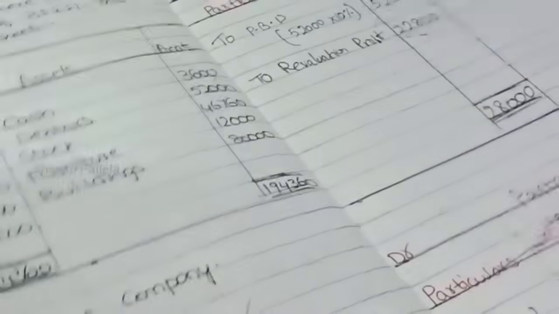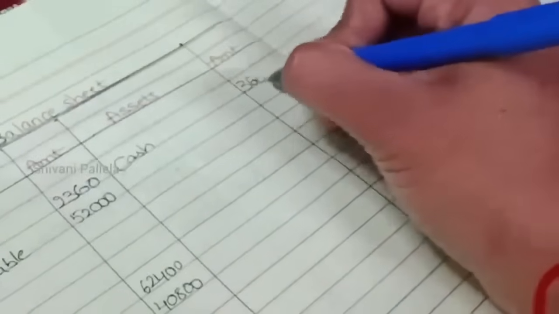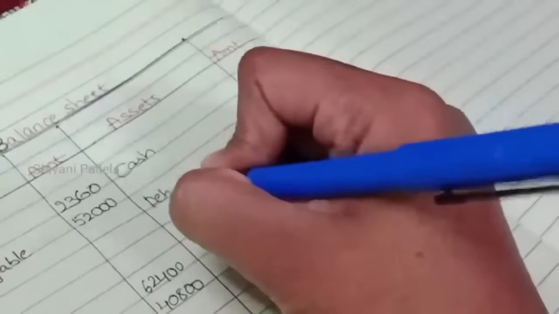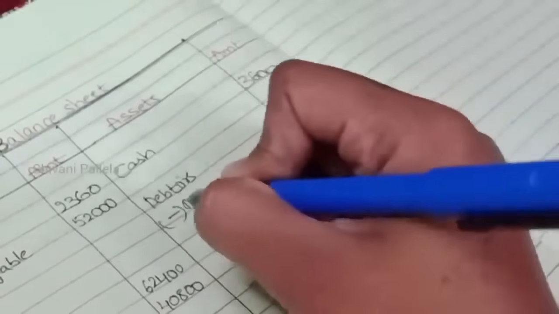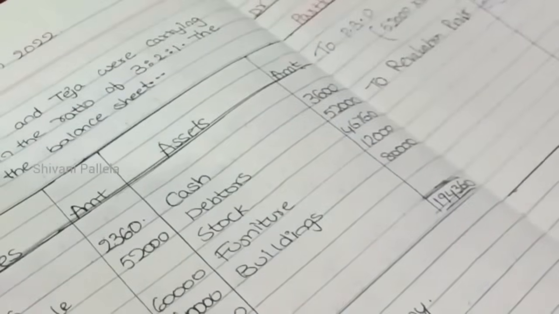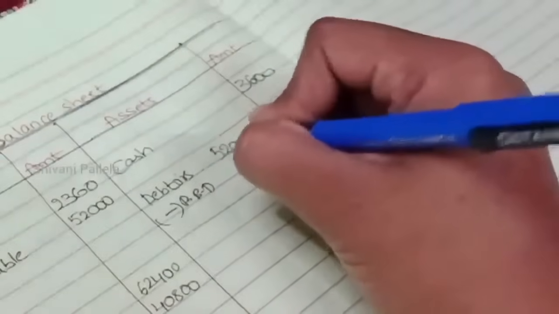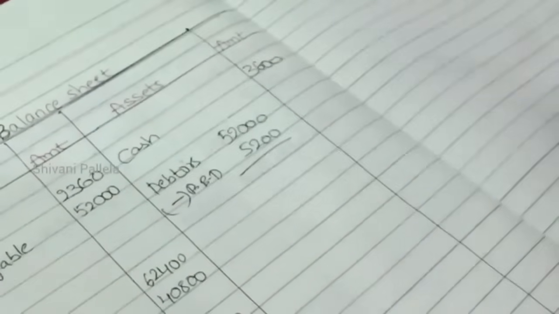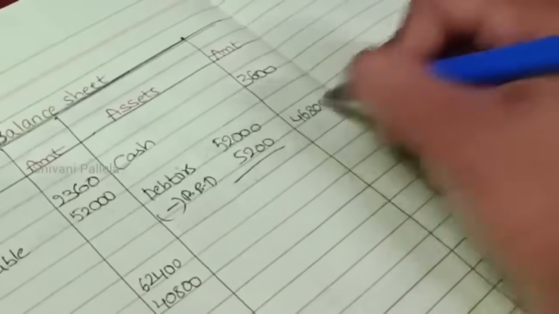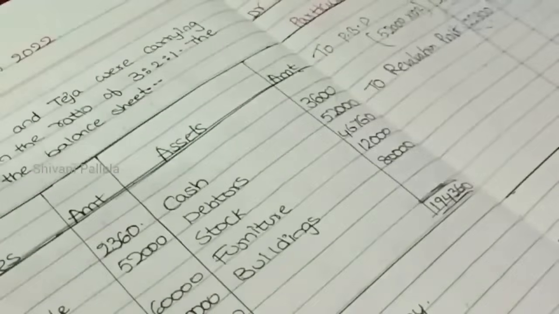Now on the asset side, cash is there. Cash is 3,600. I'm putting that cash amount here. And next, debtors. Debtors have an adjustment, minus provision for bad debts. The debtors value is 52,000, and 10% of that means 5,200. After deducting 5,200 from 52,000, the answer is 46,800 in the output column.